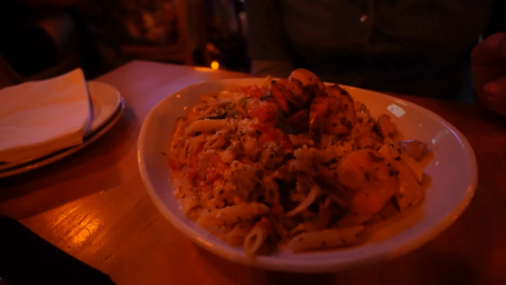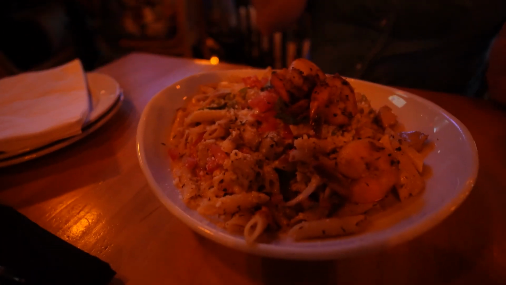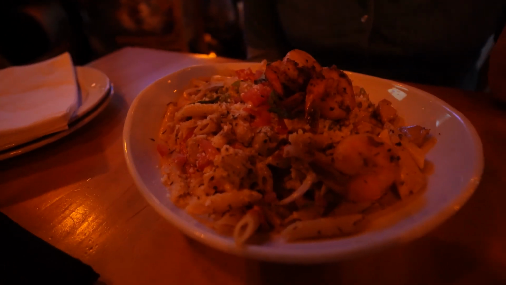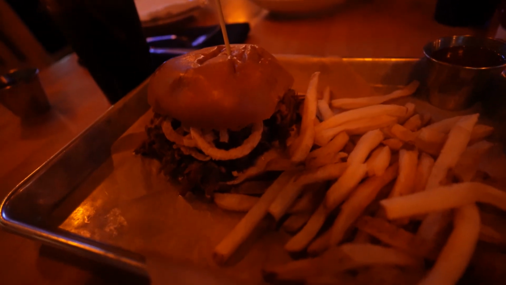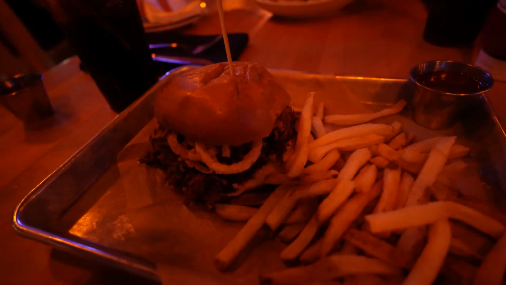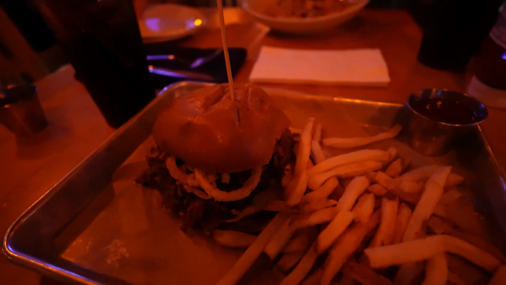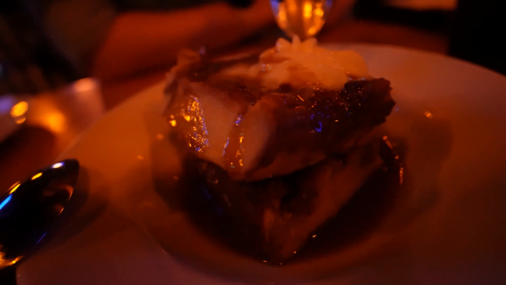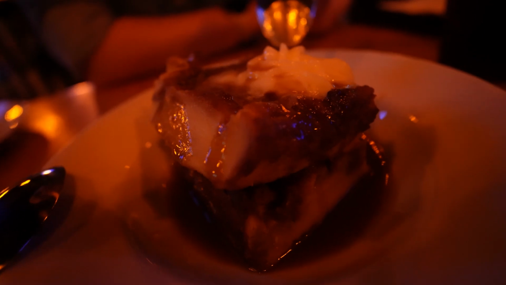So I'll go with Brennan first. Brennan got the Cajun chicken pasta, which is blackened chicken penne pasta, Cajun cream sauce, bell pepper, tomato, red onion, basil, and parmesan. This is with a lot of Cajun shrimp. And then I got the smoked brisket sandwich, which is roasted garlic and herb aioli, crispy onions, garlic butter, and a brioche bun. So we have to bring home some of our entrees because they were enormous, but we decided to get a dessert, and this is the bread pudding.